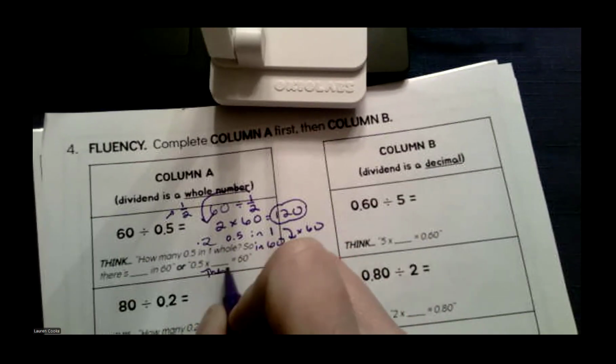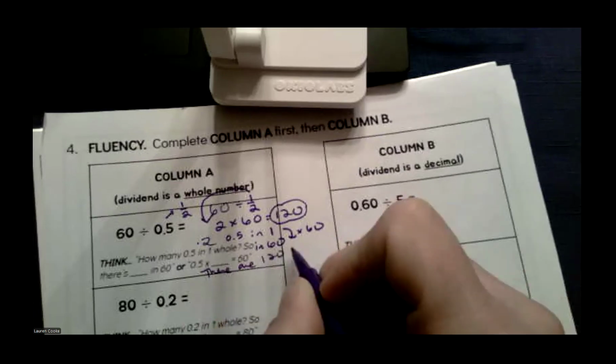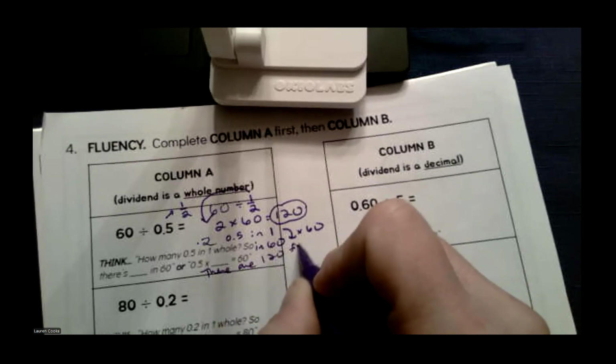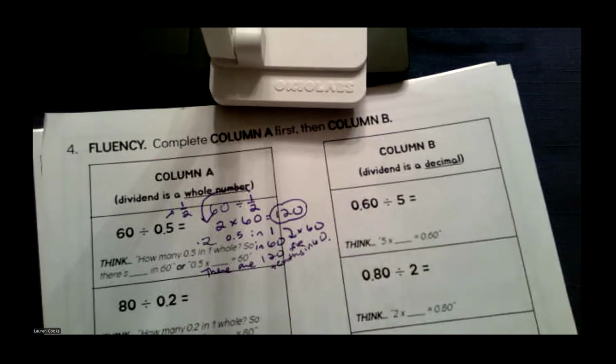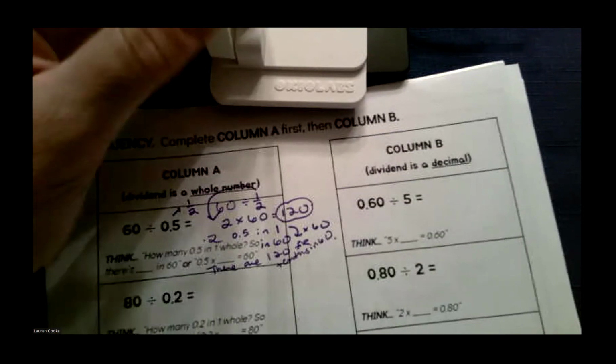There are 120 5/10 in 60. That was a little bit tough. You can just have 120, and with some of the other thinking, that would be cool. All right, let's look at the next slide.